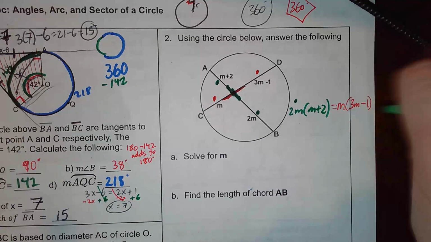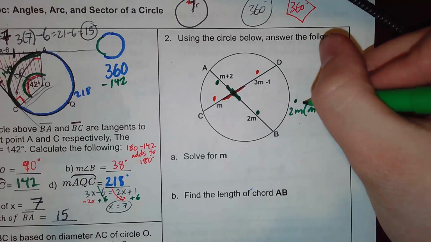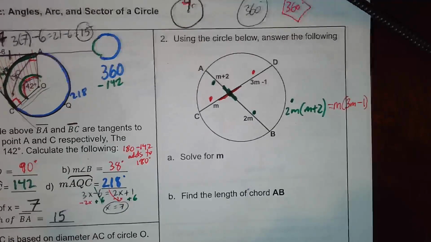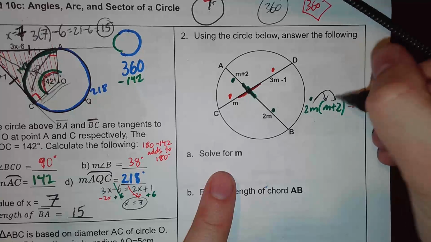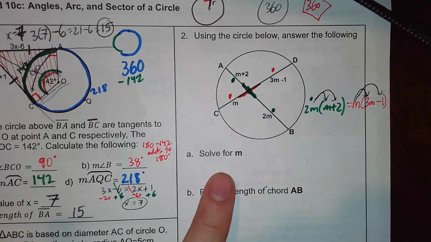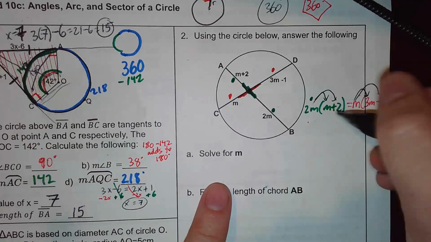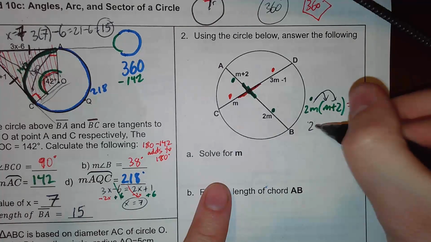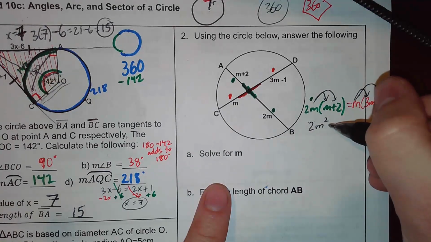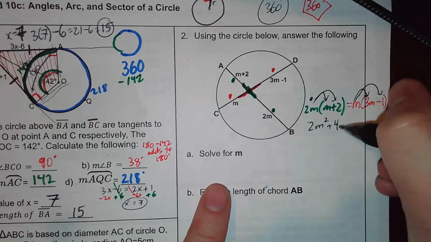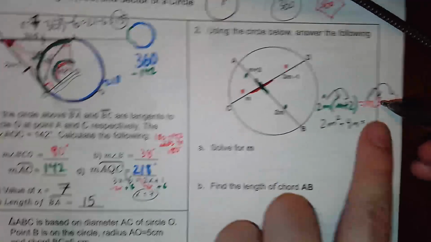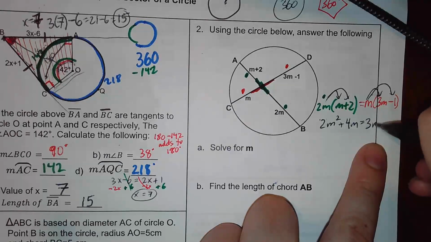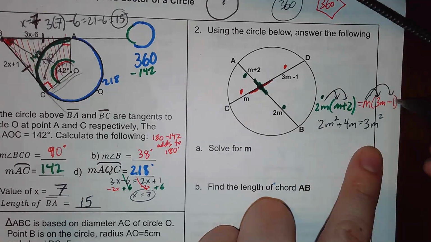Okay, I'm going to go ahead and solve this. I know I can do this by just distributing and solving for m, which it says to do right there. So I'm going to distribute, and solve. That's going to give me 2m times m. 2m times m is 2m squared. 2m times 2 is 4m. m times 3m is 3m squared. And m times negative 1 is negative 1m.